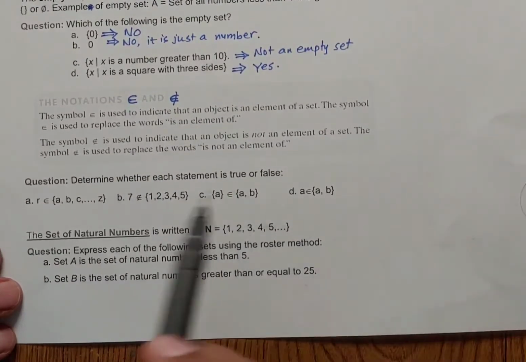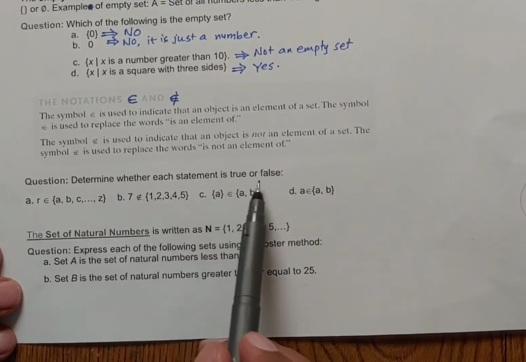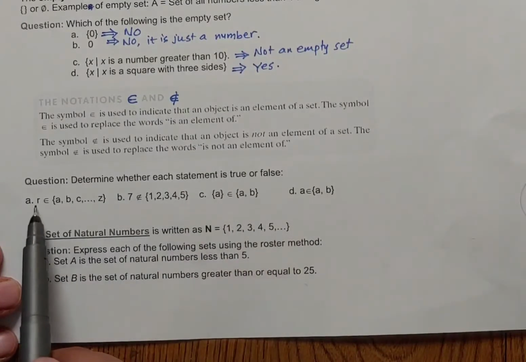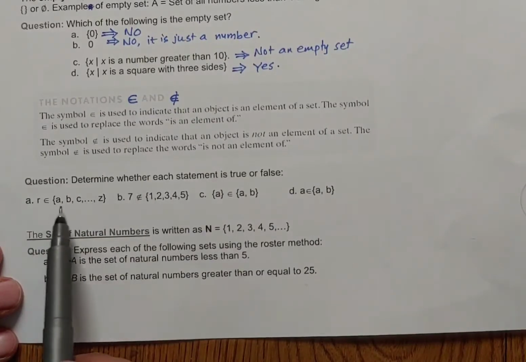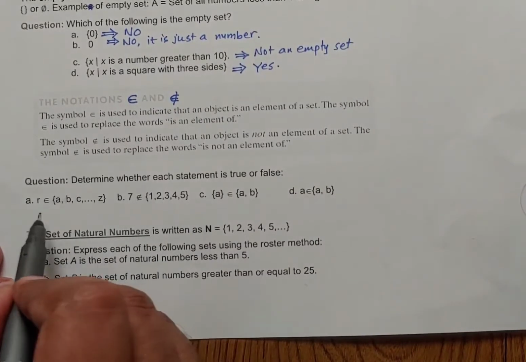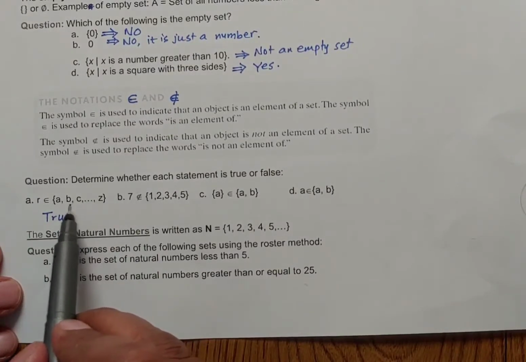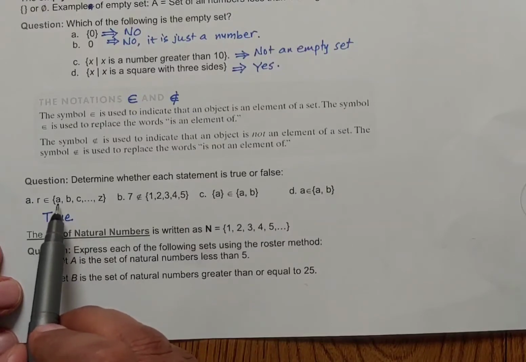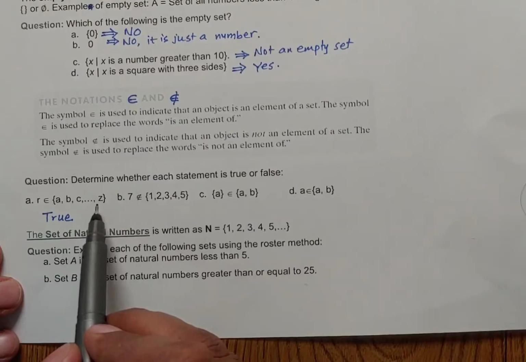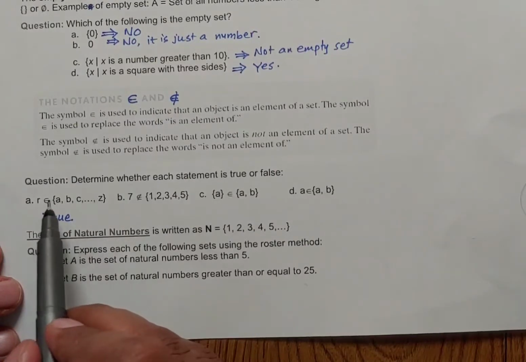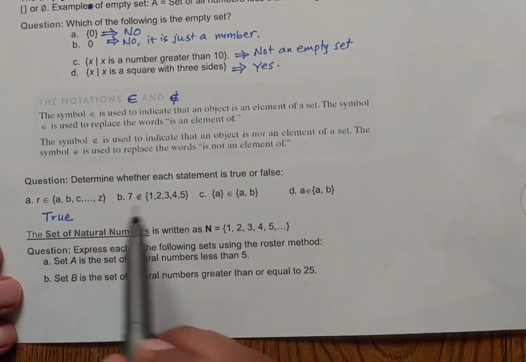Okay, so this question is, determine whether each statement is true or false. R belongs to this set. Yes, R belongs to this set, so this is true, because when you see these 3 dots, this means that we get A, B, C, D, E, and it goes up to G. So R is there. So R belongs to this set. Okay, so this is true.